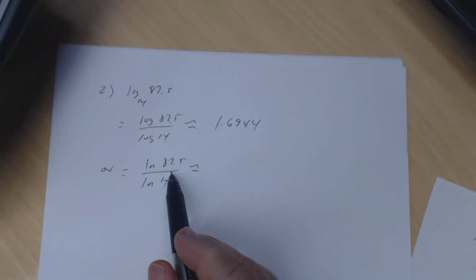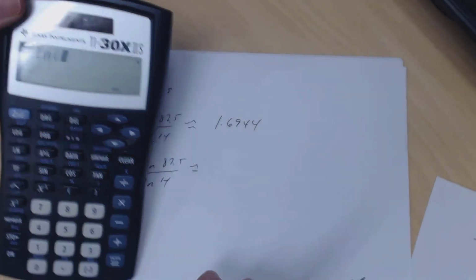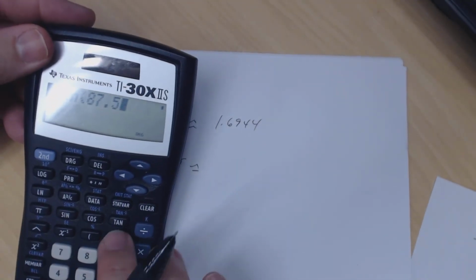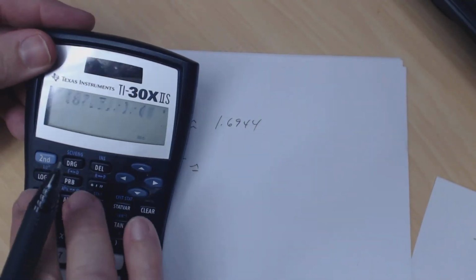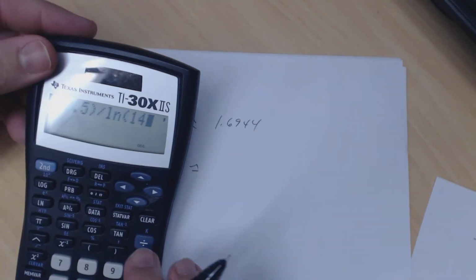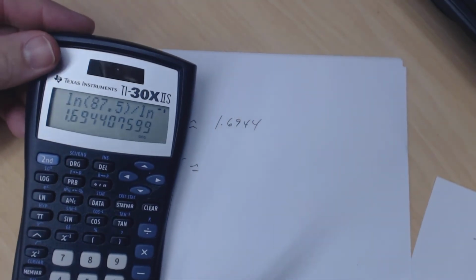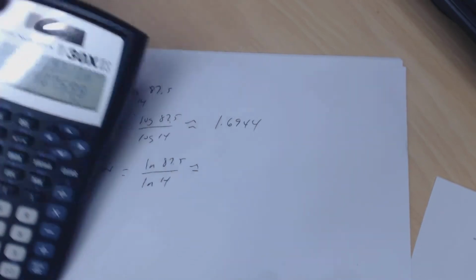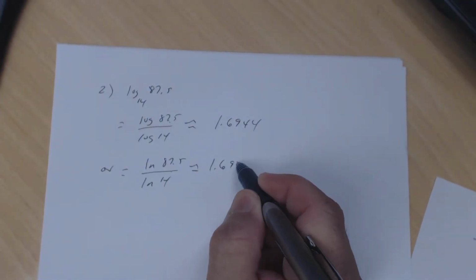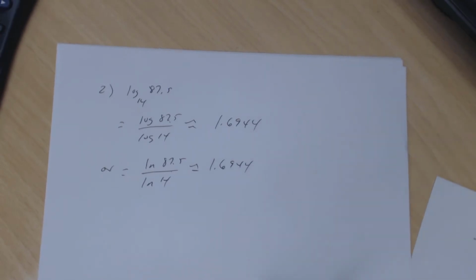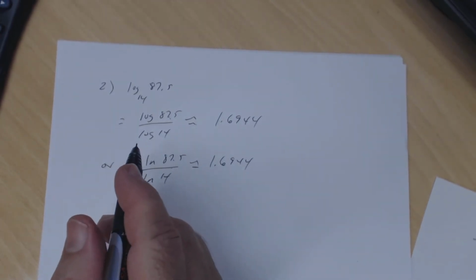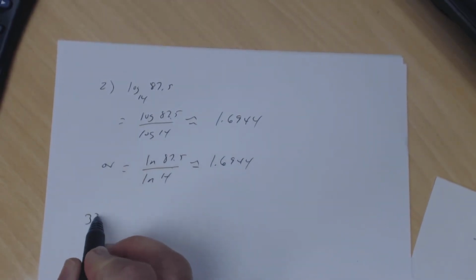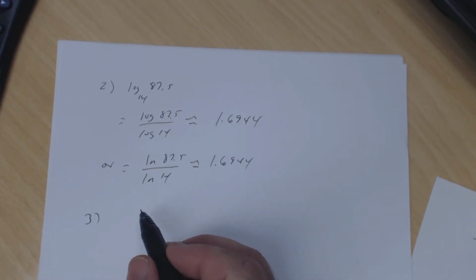If you do the natural log this time of 87.5 divided by the natural log of 14, close parentheses, you get the same thing. Okay, 1.6944. Alright, so that's all it is. So let's just do one more though.